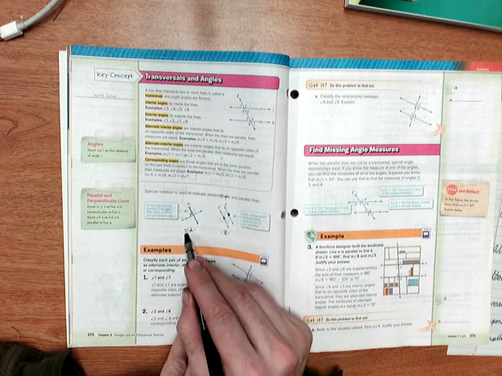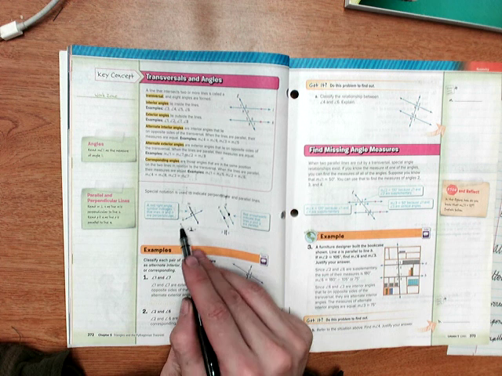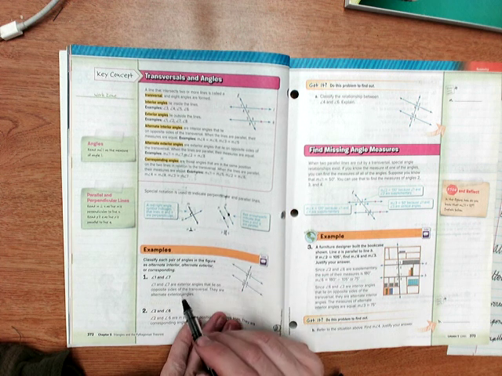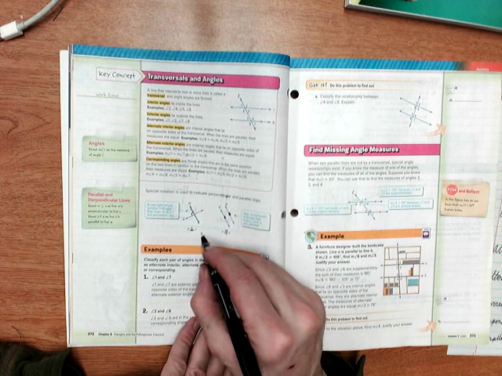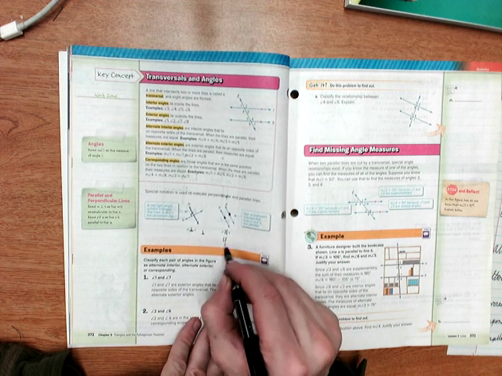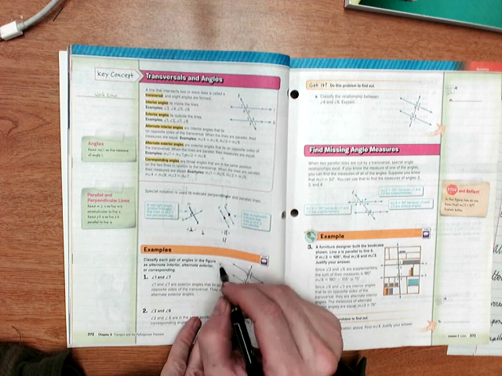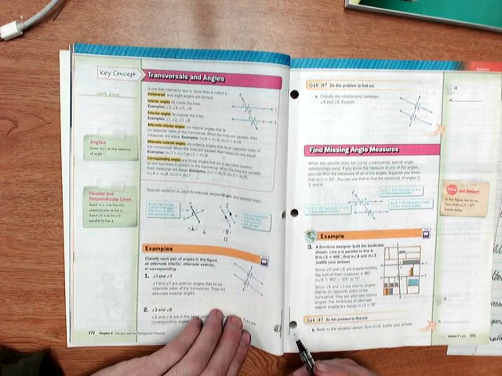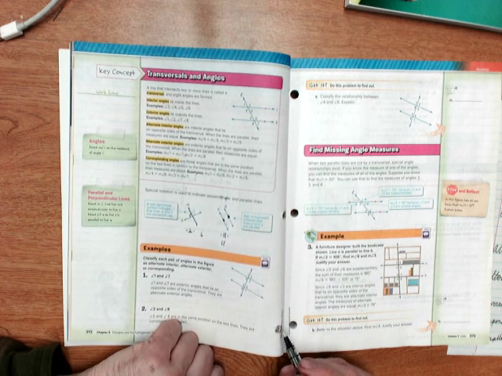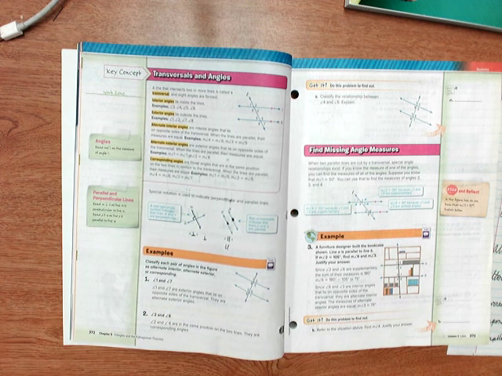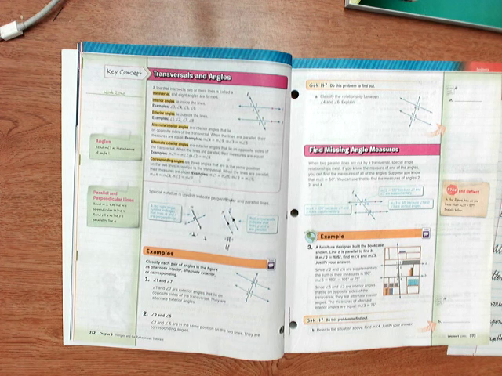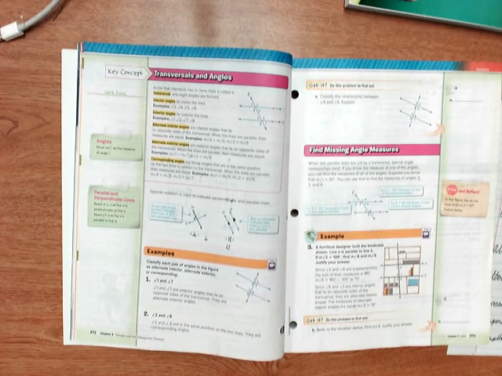And these little letters tell us that it's line M and line N that are perpendicular. So anytime you see this symbol or that symbol, it means that they are perpendicular or parallel.